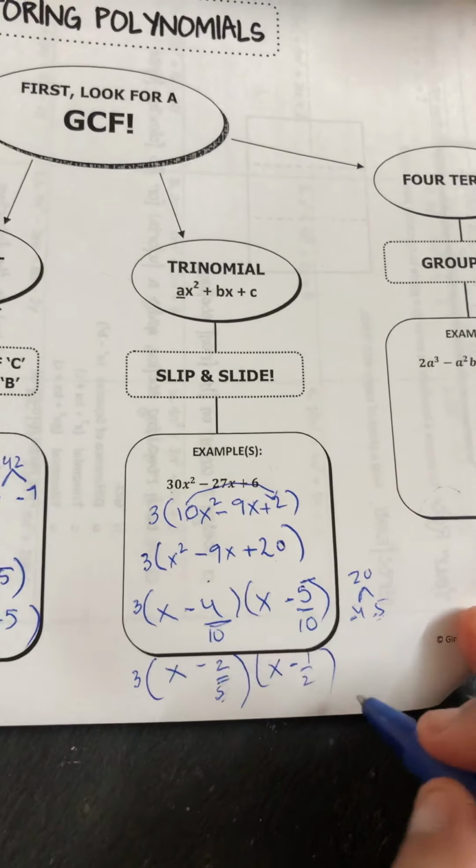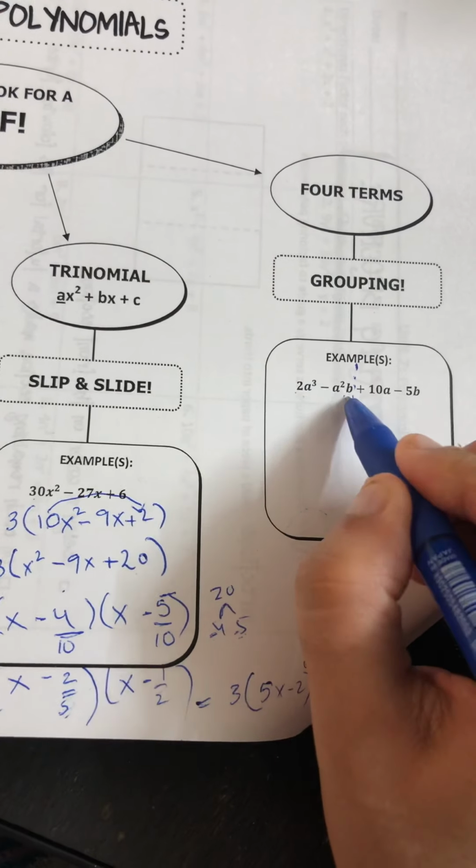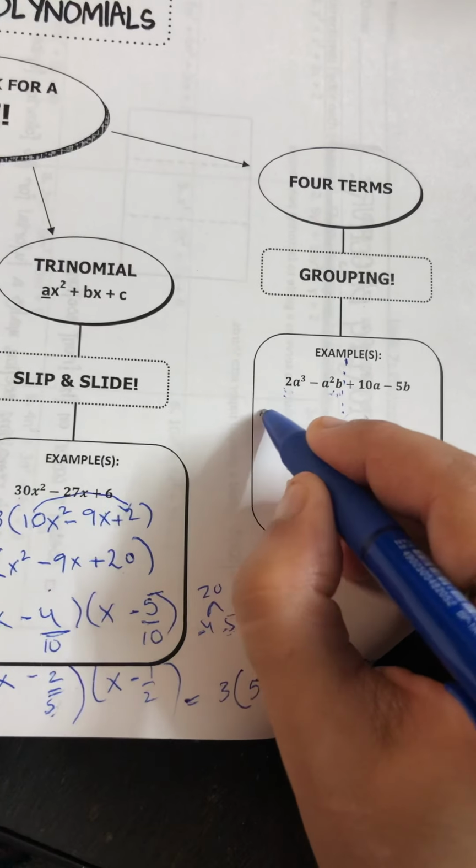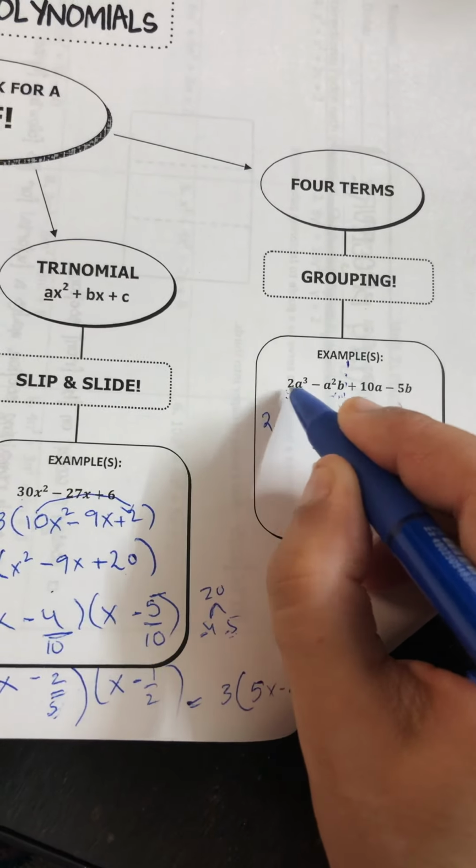Okay, the last is 4 terms. When you see 4 terms, group them up, separate them into the first two and the last two. Look for the common GCF. So 2, no, 2 is not common, only a squared.